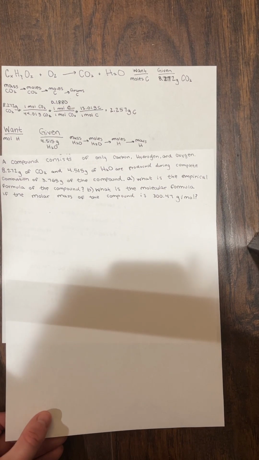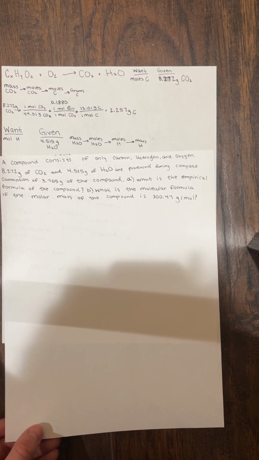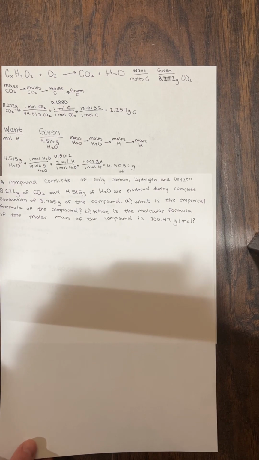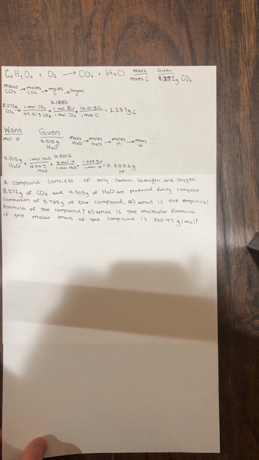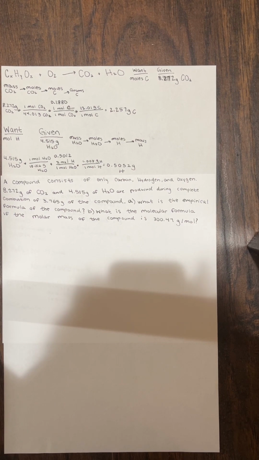So I go on, and my mole map is going to be the mass of H2O to the moles of H2O, and then I'm going to go to the moles of H and the mass of H. And then it's going to look a little bit like this, the 4.515 grams of H2O, and then I have my molecular weight of H2O, which is 18.016 grams per 1 mole of H2O.